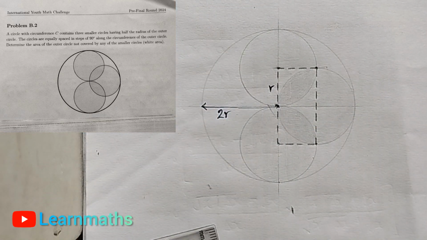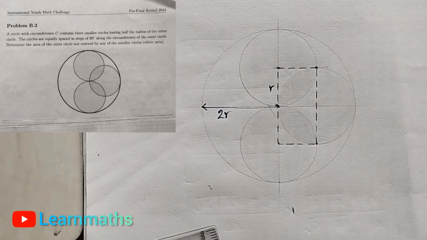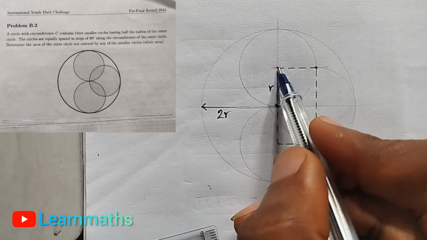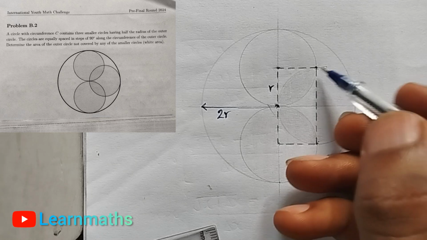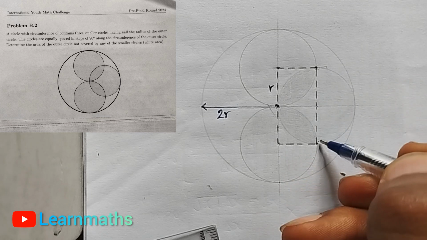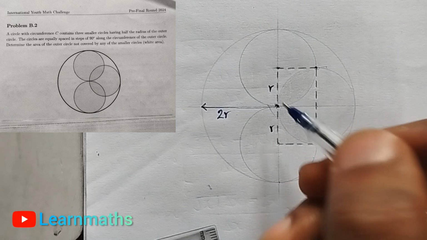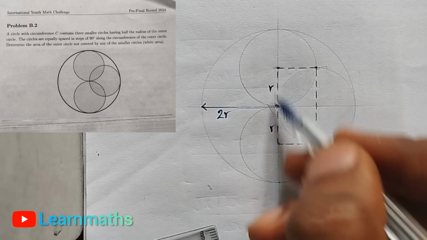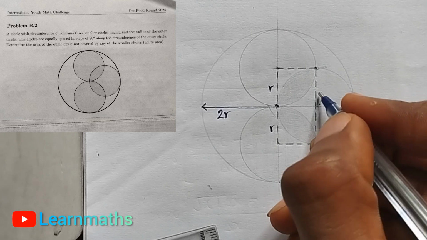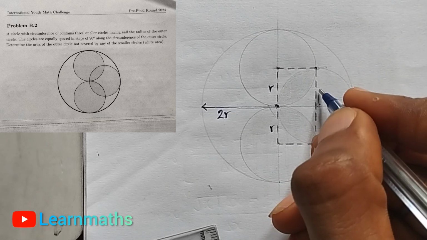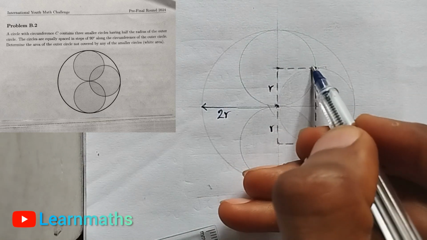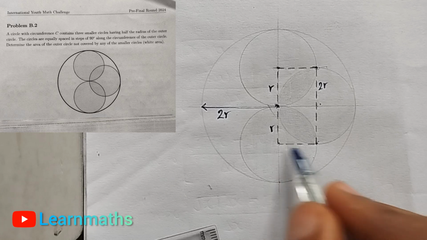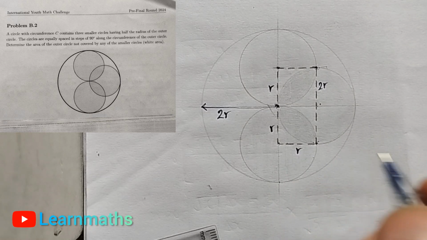Okay, now the rectangle has a length and of course its breadth, right? Now as you can see, the length, that's the distance from here to here, is going to be 2r, right? That's the radius, another radius, right? If I write this, having it as r, now you can see it's made up of 2 r's, right? So I'm just going to call it, let's say the length here is going to be 2r. How about the breadth? That's the radius of one of these small circles, right? The radius of one of them. So this is going to be r, right?